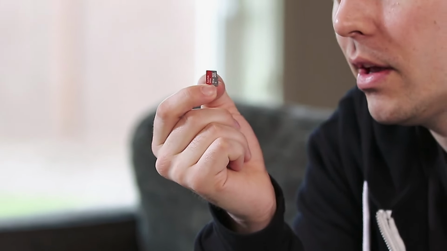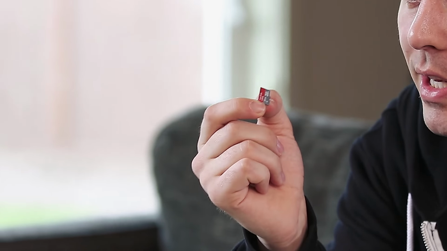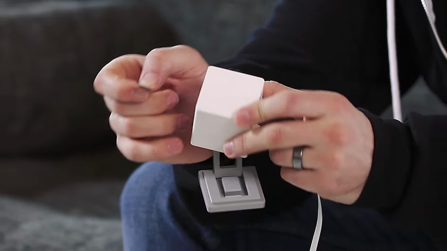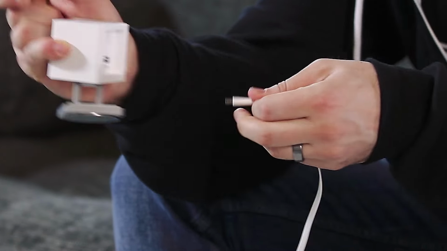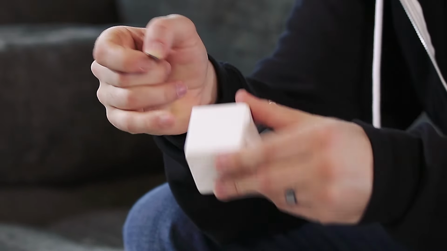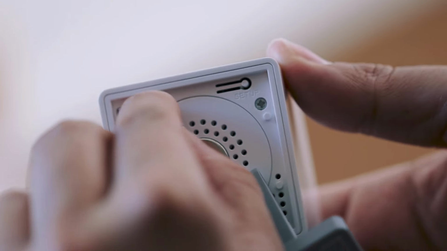Time to talk about some of the features that use a micro SD card, starting with local recording. To use these settings, insert a micro SD card in the small slot underneath the Wyze Cam. And it is highly recommended that you do this with the Wyze Cam unplugged. After you've inserted your micro SD card, go ahead and plug back in your Wyze Cam.